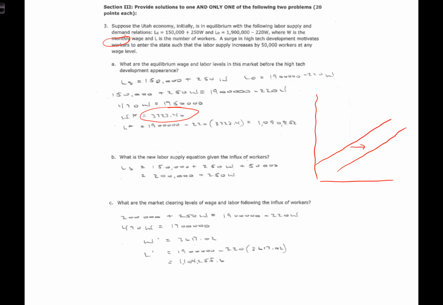That's a monthly wage. And then we end up with 1,080,852 workers. Most of you that tackled this did it either just dead on or you got some of your math a little bit wrong. I saw some people that subtracted 220W or went ahead and added 150. You just did the math a little bit wrong. You ended up with some skewed numbers.